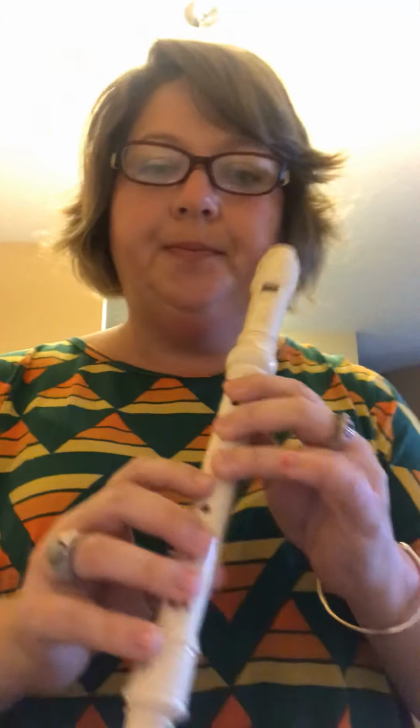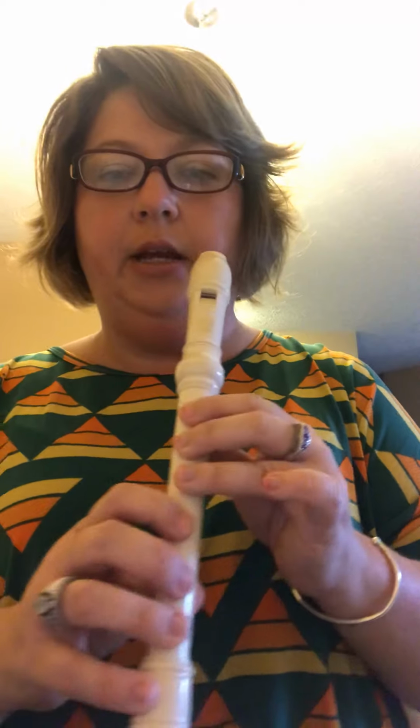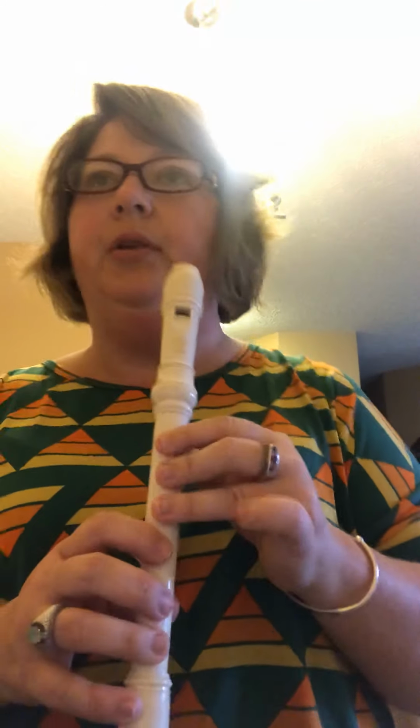Now we're going to be looking at the beginning of the song. Let me grab my recorder here. Okay, remember, right hand on the bottom, left hand on the top, but this is all a left hand song.